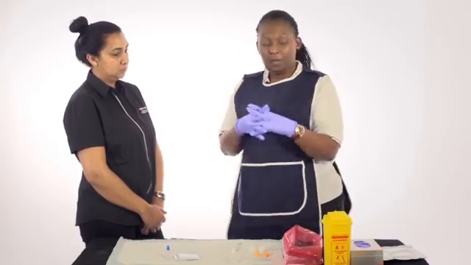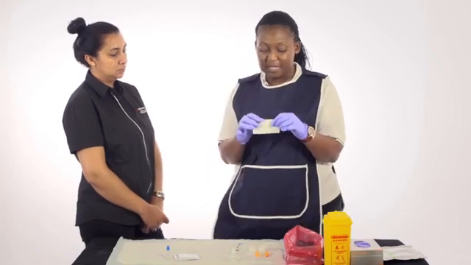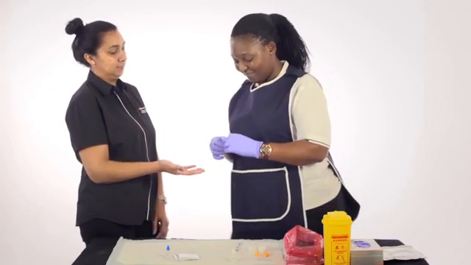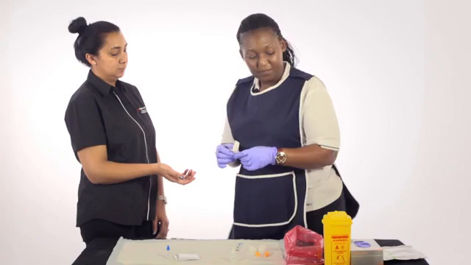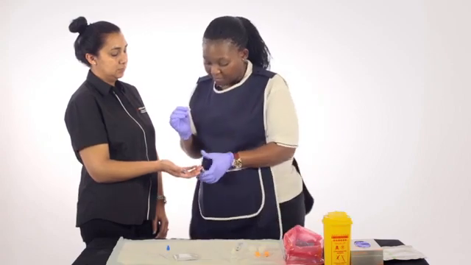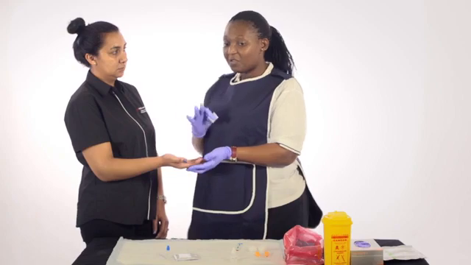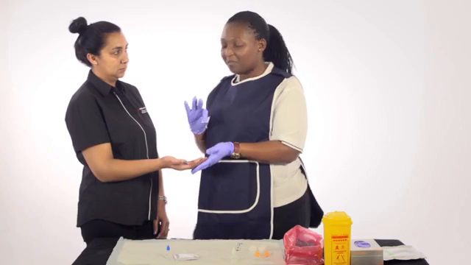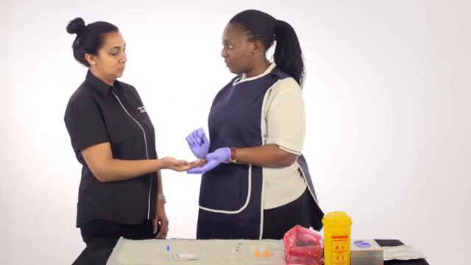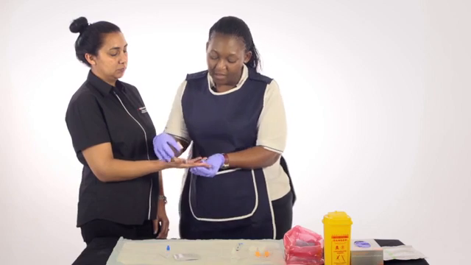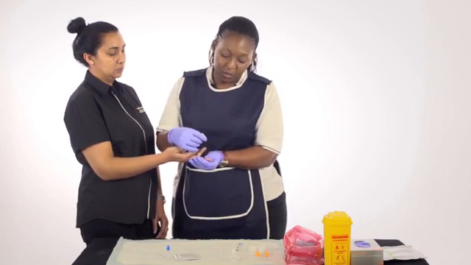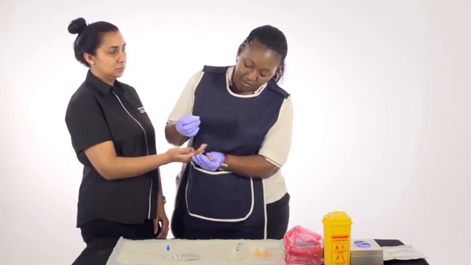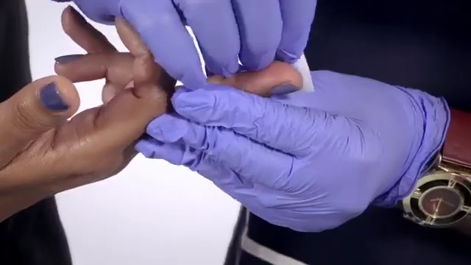Before I prick the finger, I have to clean it with the alcohol swab. There you go, kindly give me your finger. It is important to also ask the participant which finger is comfortable for them to use. Which finger would you like me to prick? Middle one. Okay. In order to get good blood flow, you have to milk the finger. And then you have to wipe the finger.